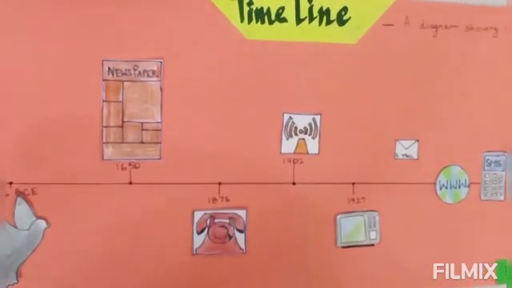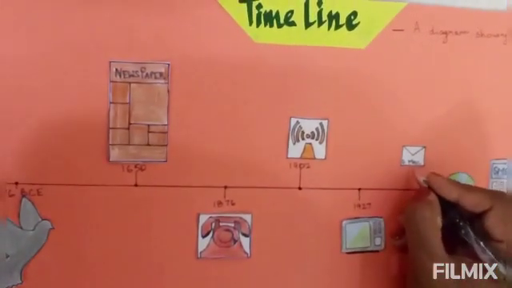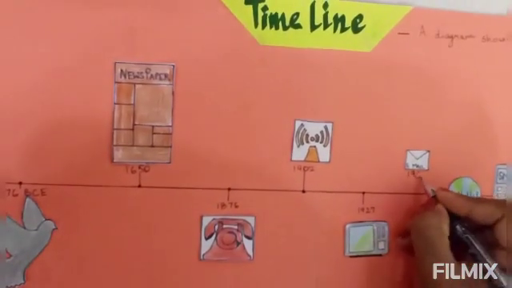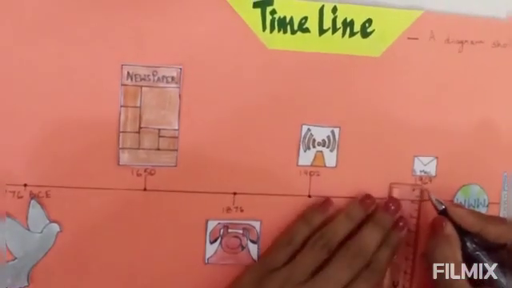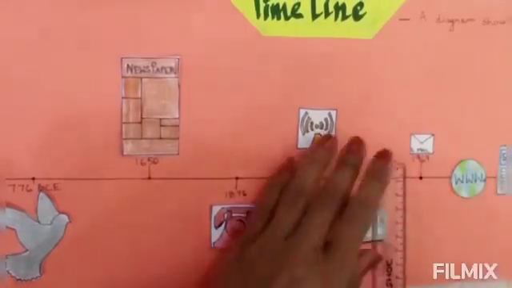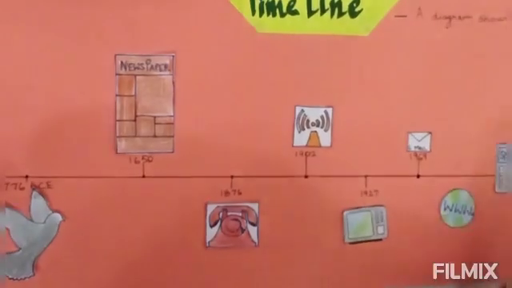It was in October 1969. And then the means of internet was started and it spread throughout the world like never before.